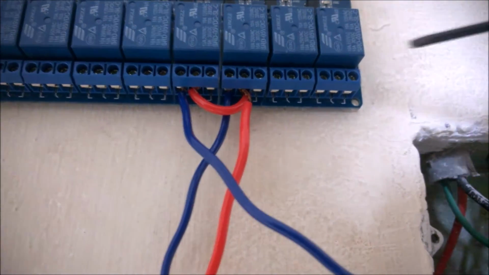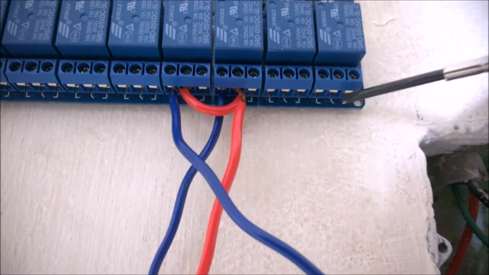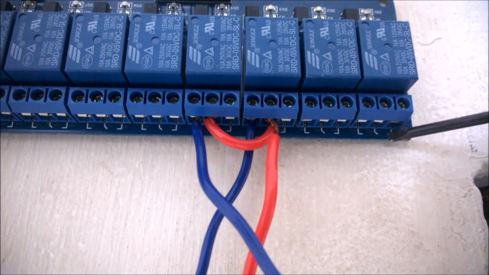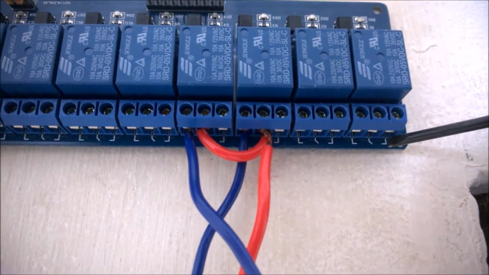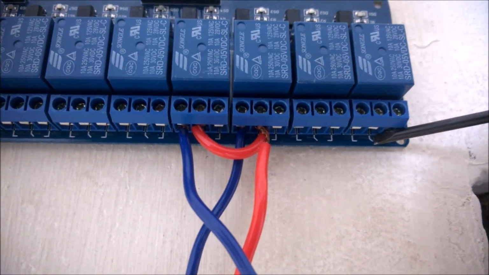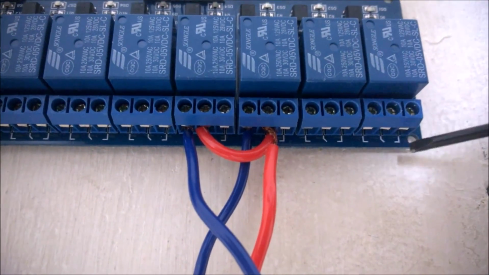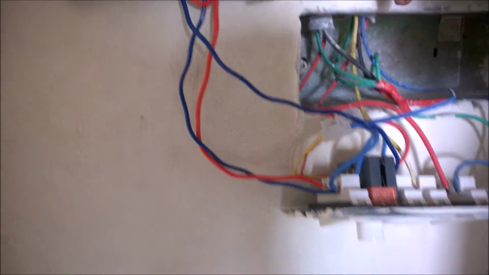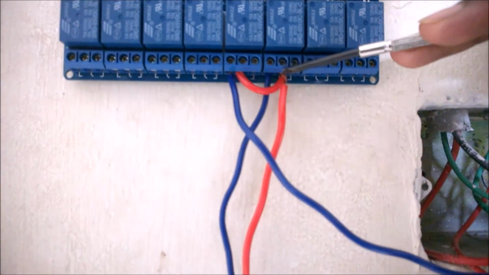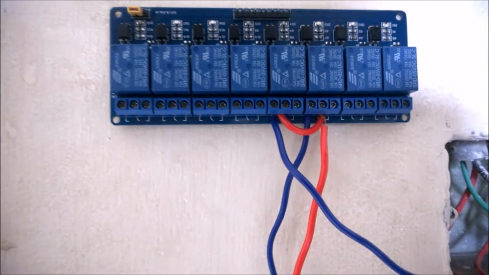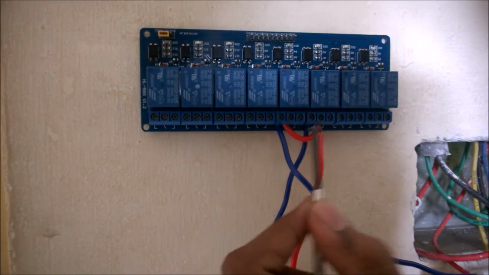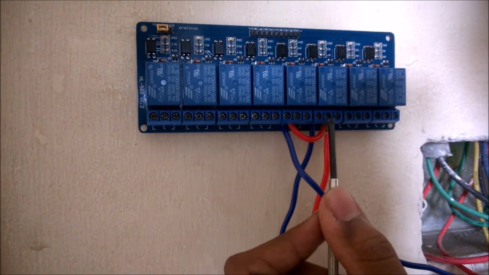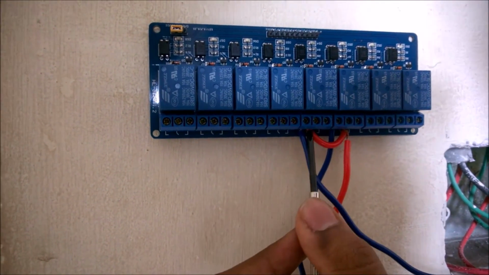Now, to find out which port is the common for the relay module, the middle one here, you will be having three ports. This one is normally closed, this is common, and this is normally open. So connect the common from the manual switchboard to the common of the relay module. Now, among two relays, you can simply connect them in series. Take a wire from the common of the relay and connect it to the common of the other relay.